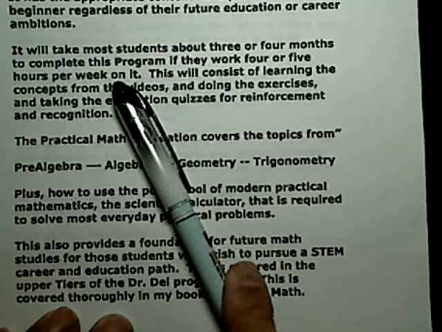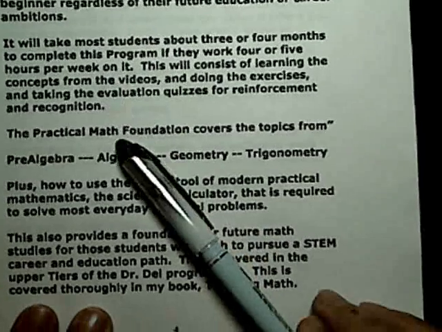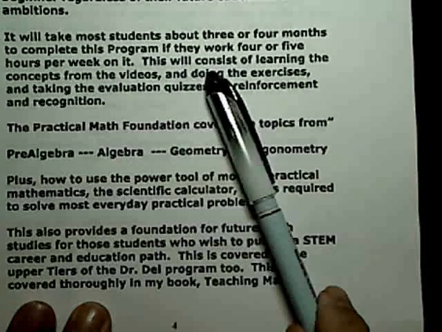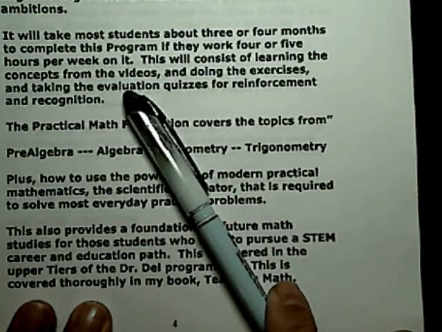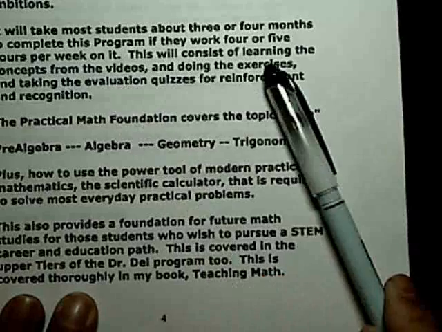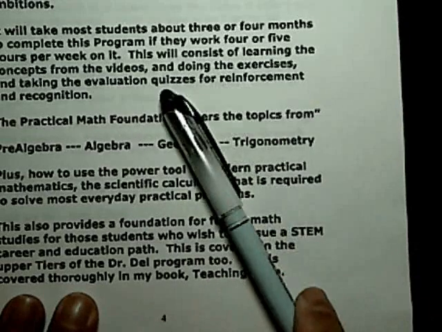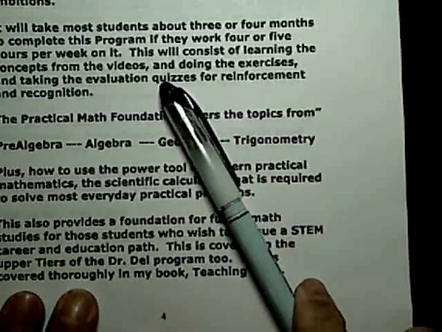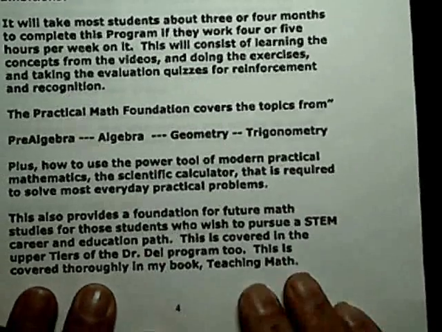And usually, in less than a semester, they can complete this program. Now, as I mentioned, the learning will consist of learning about topics and concepts from the videos, doing exercises, and then taking evaluation quizzes, which will reinforce their learning and give them recognition.